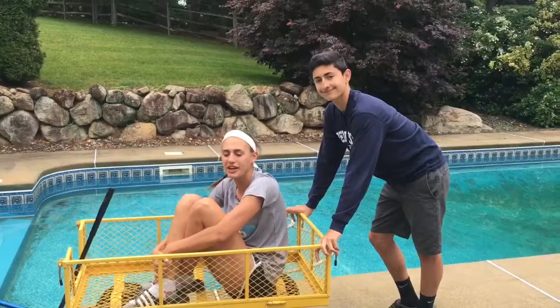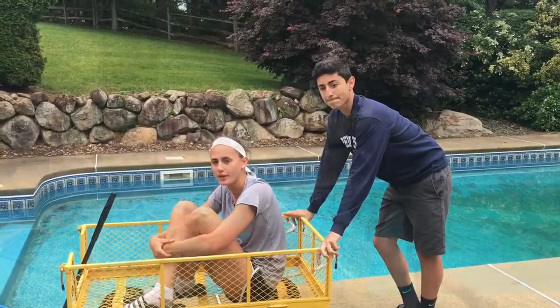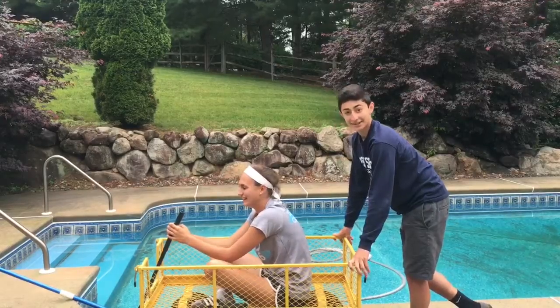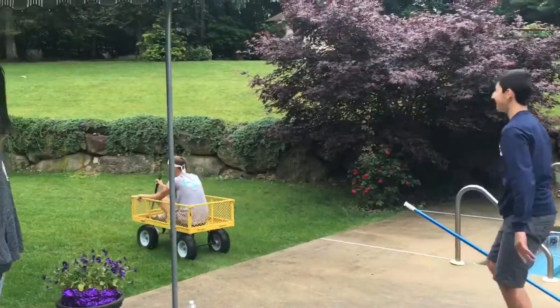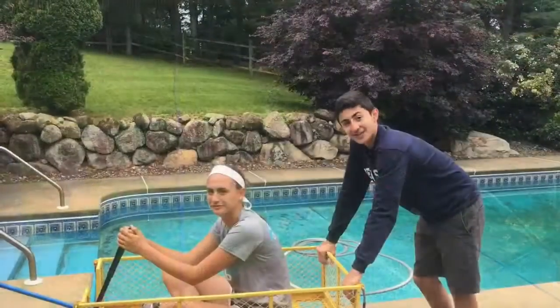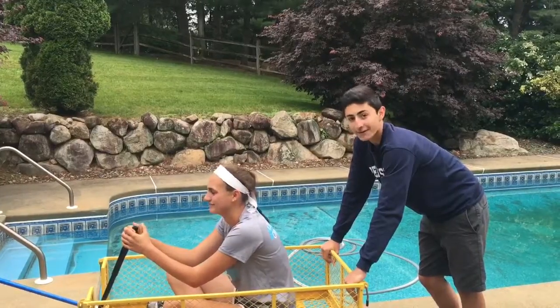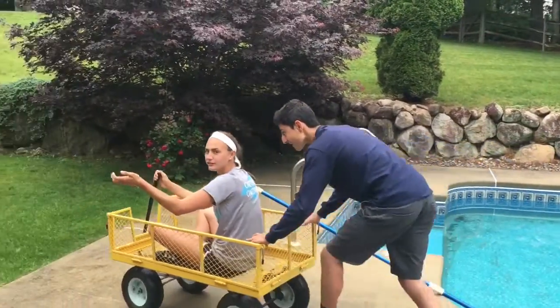An example of Newton's second law is the more force you exert on an object, the faster it will go. Now I will demonstrate by pushing Megan in this handy-dandy cart. The less force I put on the object, the less acceleration the object will have, as seen here. I don't go as far.